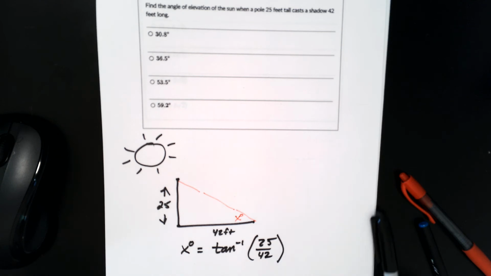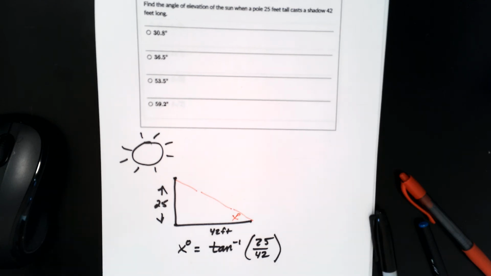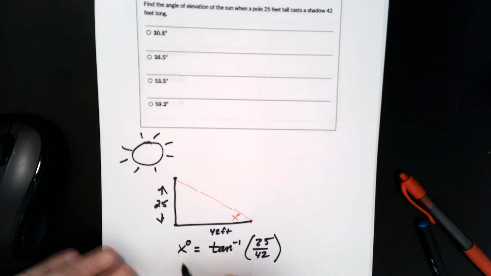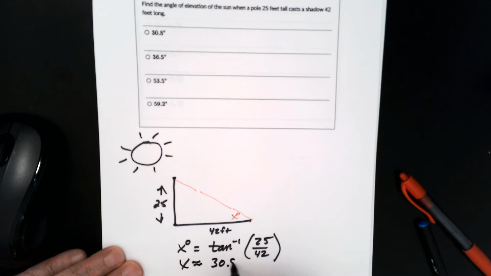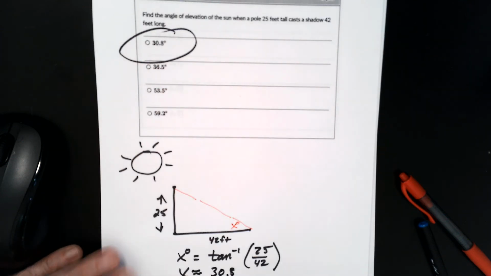And use our calculator. Remember, because it's inverse tan, you have to hit the blue key first. Oops, already opened up, I messed it up. Let's try it again. 25 over 42. And I get 30.76 approximately. So that would be 30.8 rounded off. Let's see if that's one of our answers. Yep. 30.8.